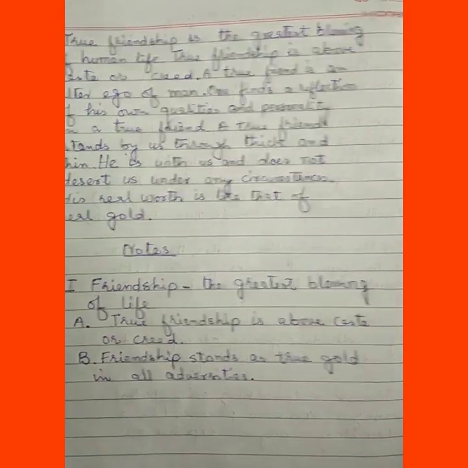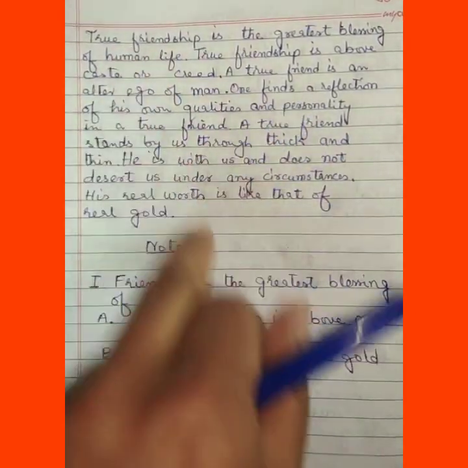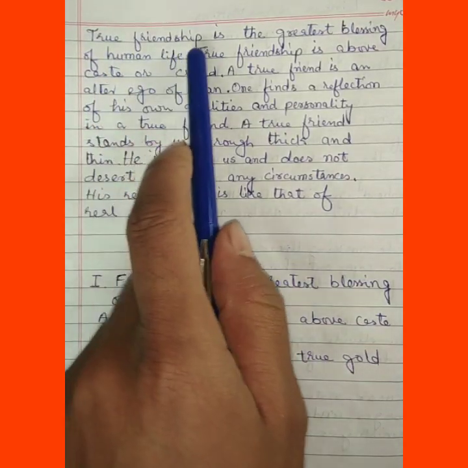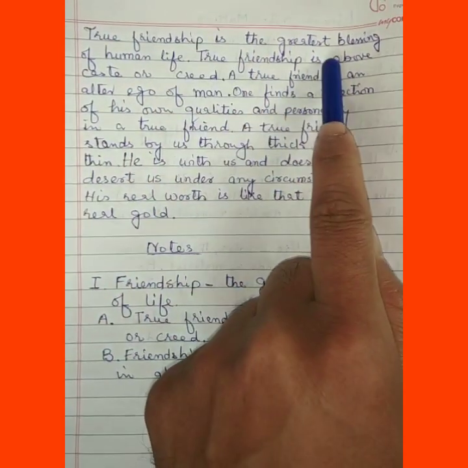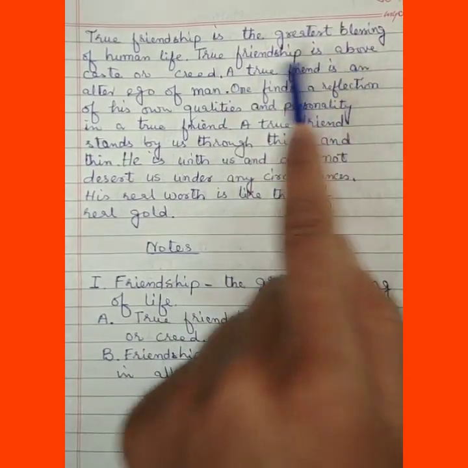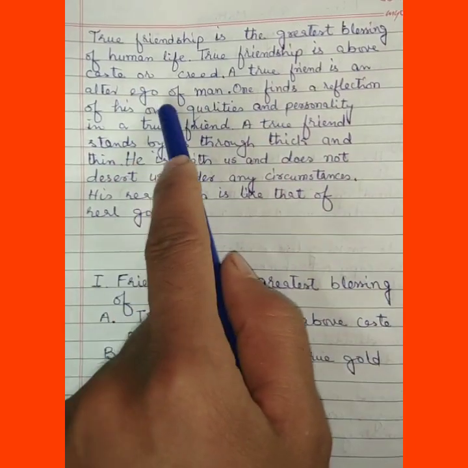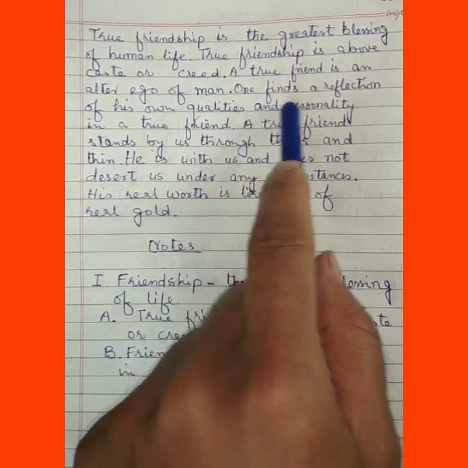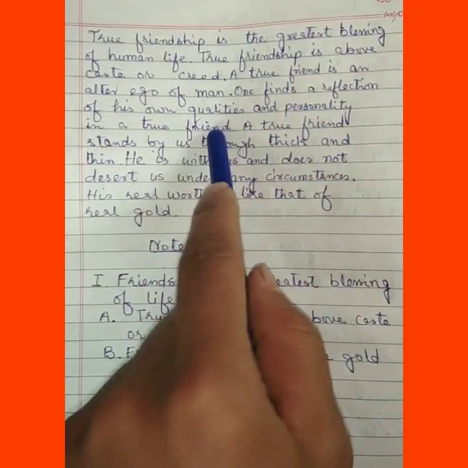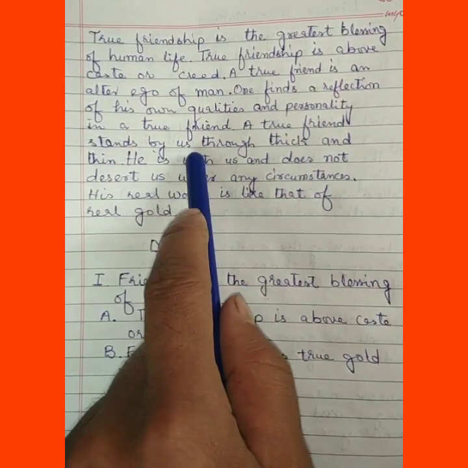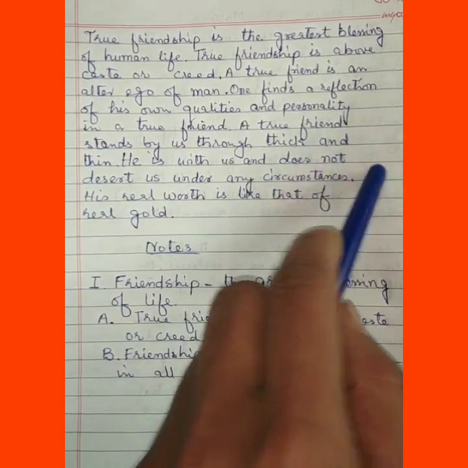Now we will try to make notes. This is a paragraph that I have written. True friendship is the greatest blessing of human life. True friendship is above caste or creed. A true friend is an alter ego of man. One finds a reflection of his own qualities and personality in a true friend. A true friend stands by us through thick and thin. Through thick and thin means through all difficulties.